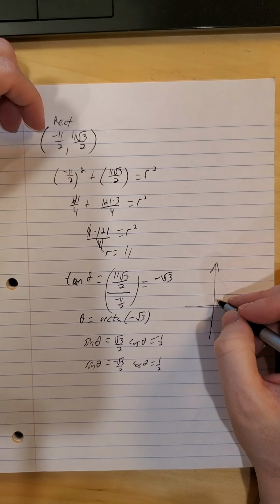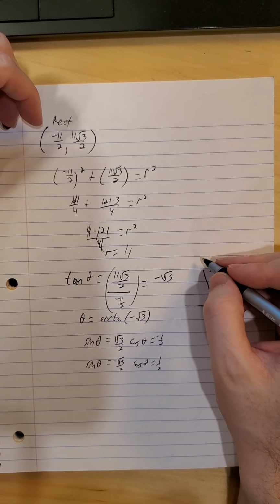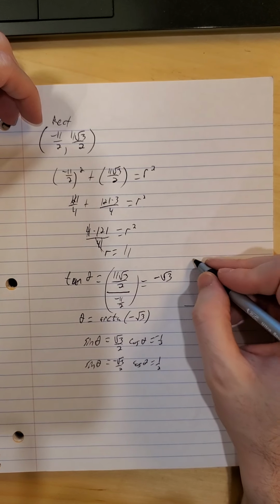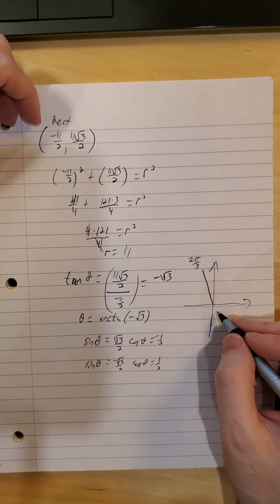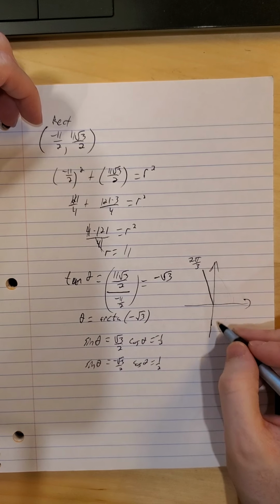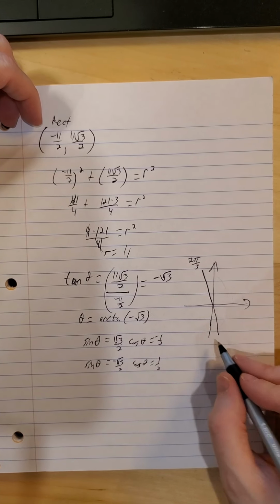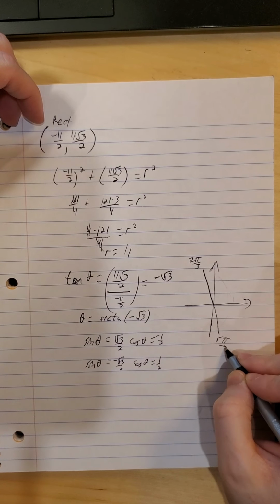So if the sine is root 3 over 2 and the cosine is negative 1/2, that would be 2 pi over 3. If the sine is negative root 3 over 2 and cosine is positive 1/2, then that would be 5 pi over 3.